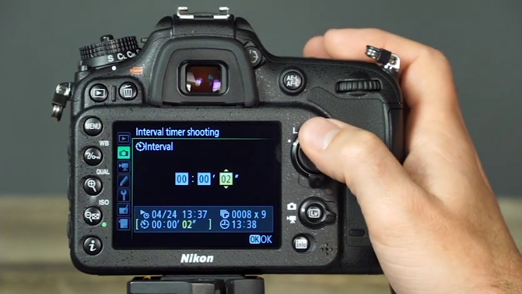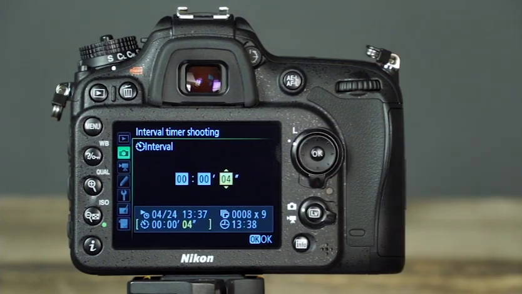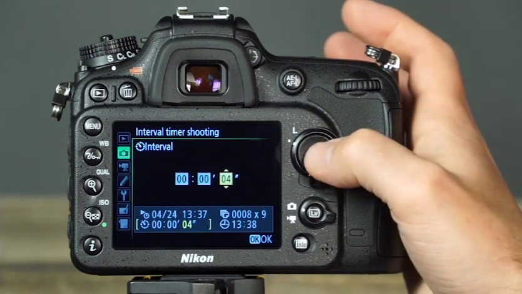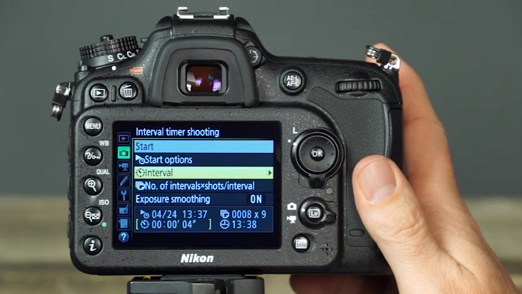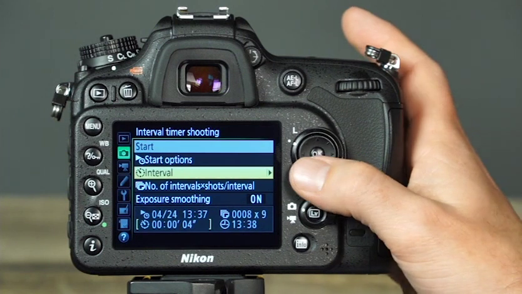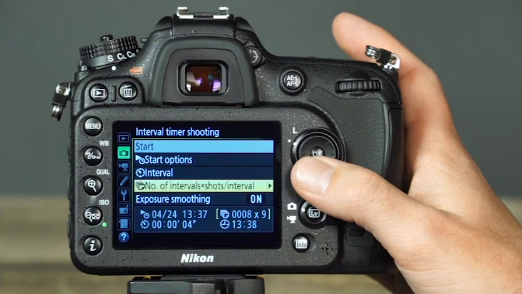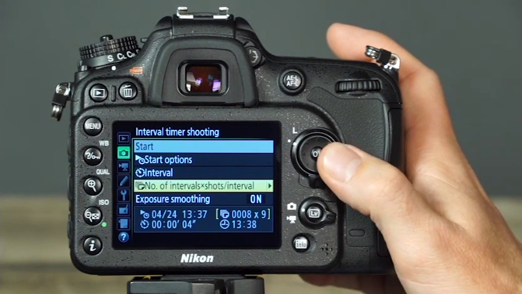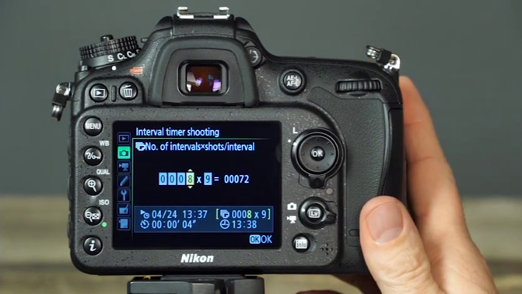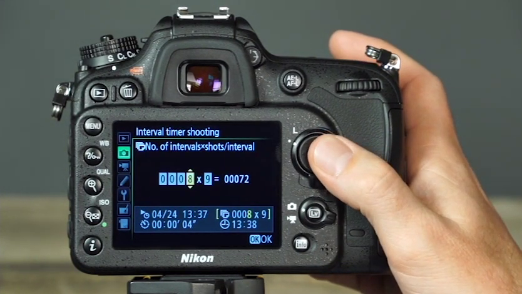If you're anticipating slow shutter speeds, you want to make sure that you choose an interval or time that is longer than the slowest shutter speed you expect the camera to use. When you're finished, press the OK button to continue. Now you'll need to choose the number of intervals as well as the number of shots you'd like the camera to take at each interval. Again, simply use the multi-selector to make your selections.